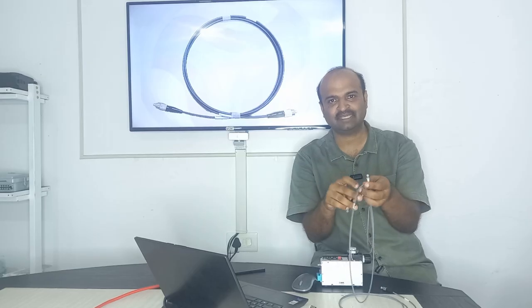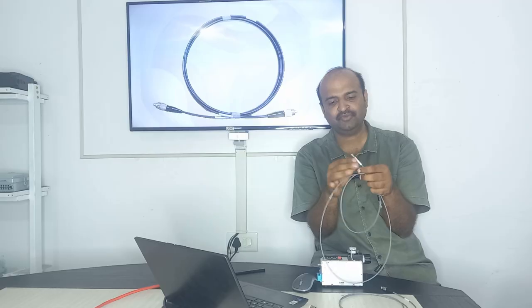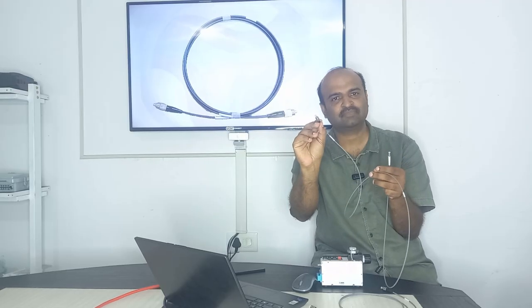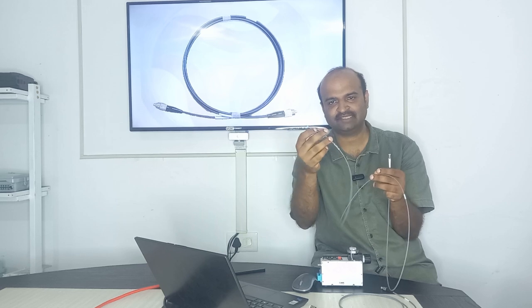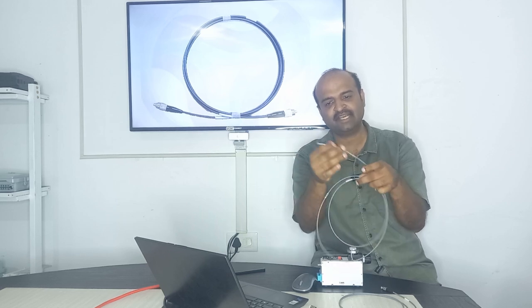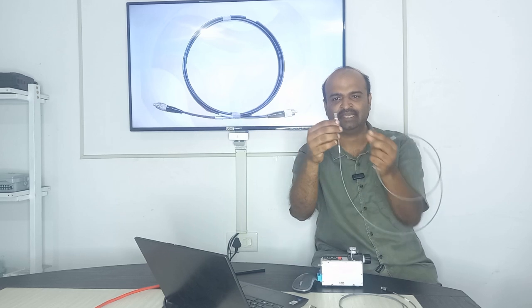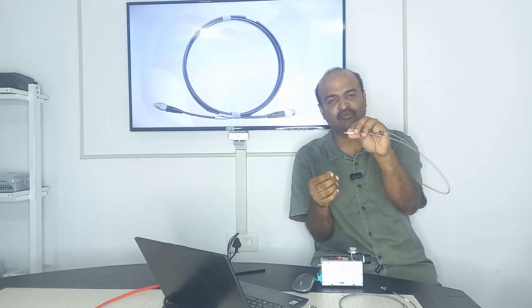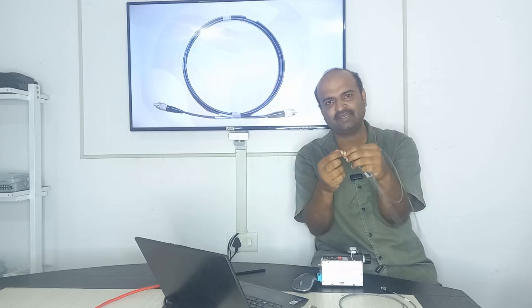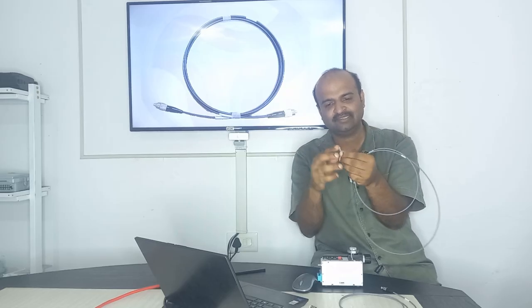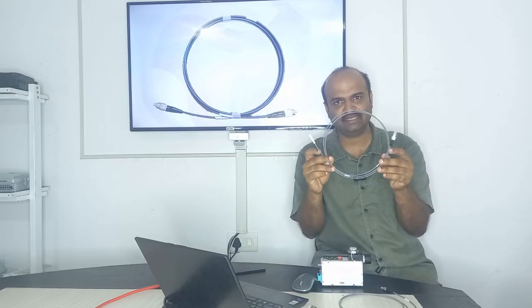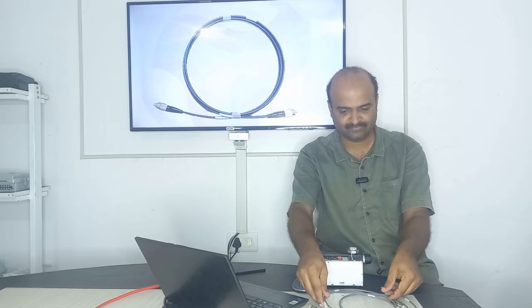You have a system with SC interface. You cannot plug this FC type connector into that system. In that scenario, we have to use a ferrule terminated structure. This ferrule along with a sleeve can easily interface any connector. That is the speciality. So as per customer requirement, we have made a product like this.